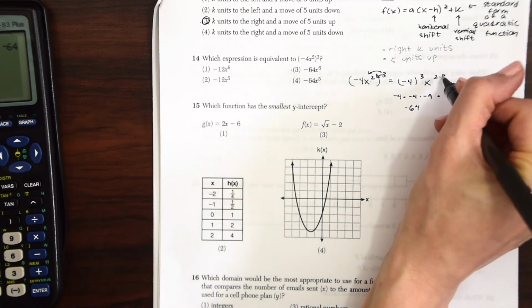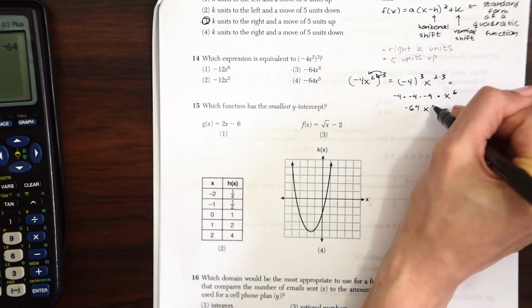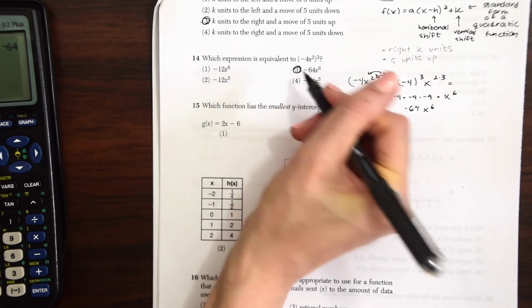And then x raised to the 2 times 3 will just give us x to the 6. So we have x to the 6. So this is our answer, choice 3.